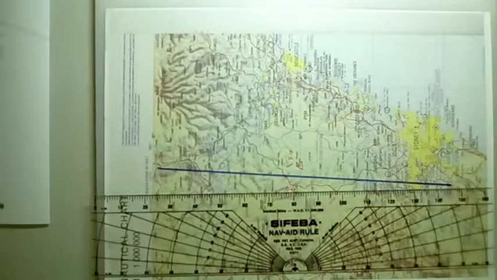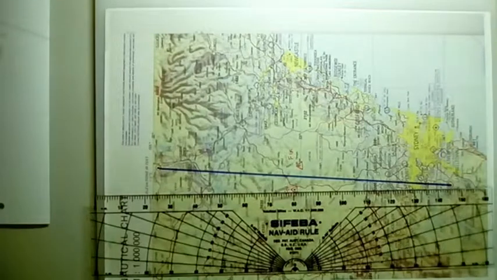Invariably with DR navigation, for reason of changing wind velocity or adjustment of the DG, you get off track and you get a fix off track, and you have to do something about correcting your heading so that you will arrive at your destination. Now here's an example.